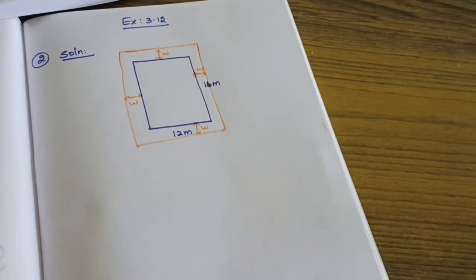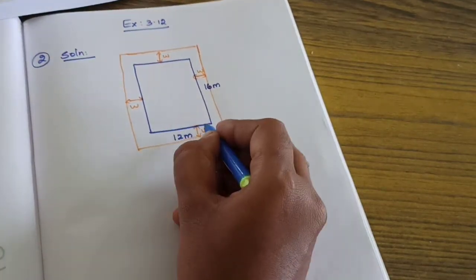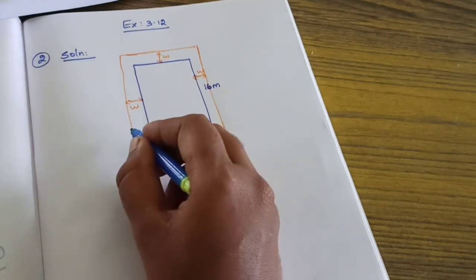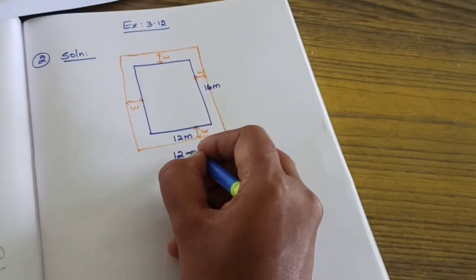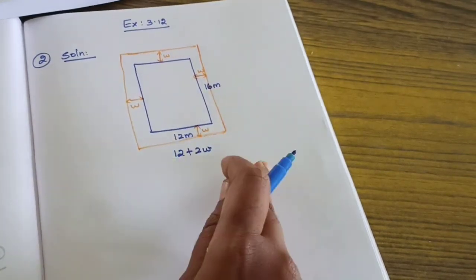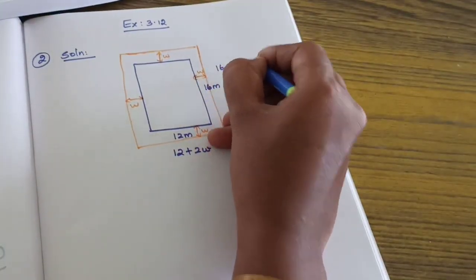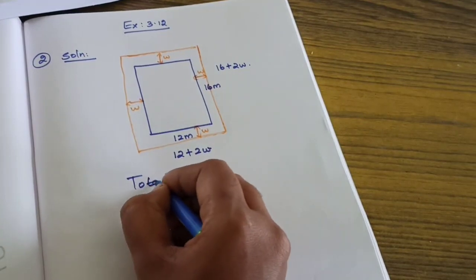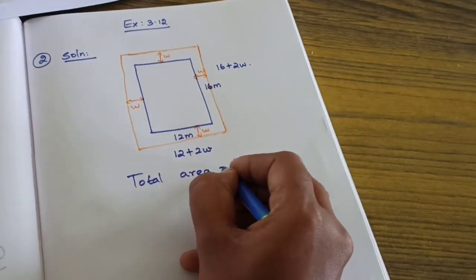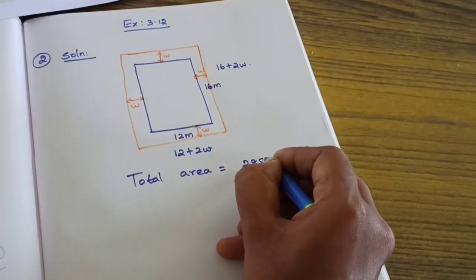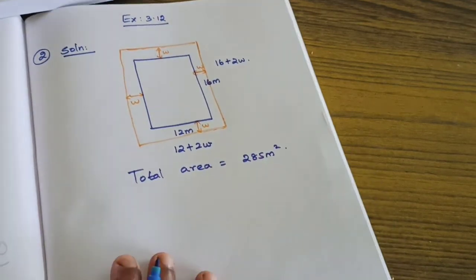Then, now what is the new length? Already 12 meters. Here, this side also W, this side also W. So, 12 plus 2W. This is the new length. And here, what is the new breadth? 16 plus 2W. What did they give? Total area equal to 285 meters square. We need to find the width of the pathway.